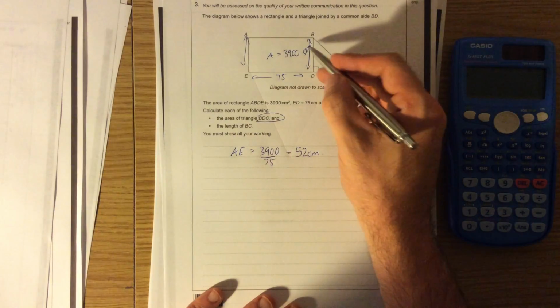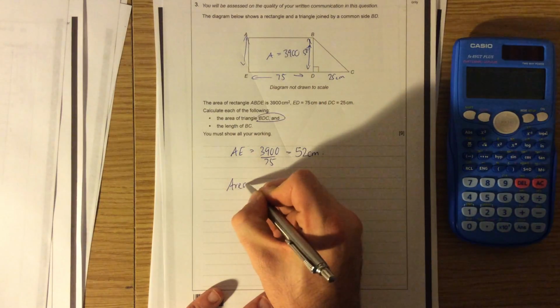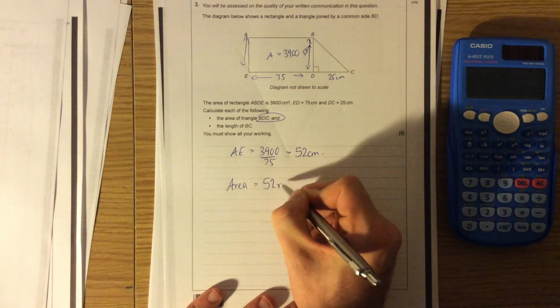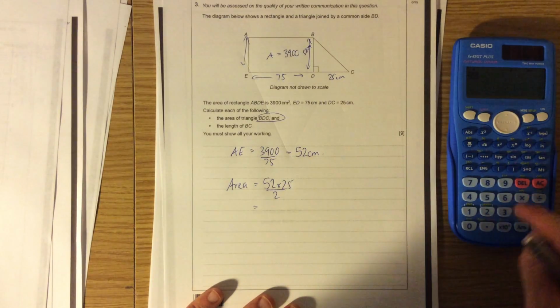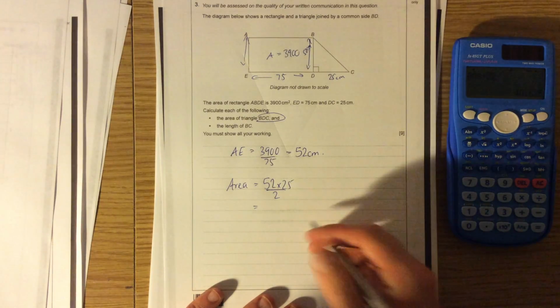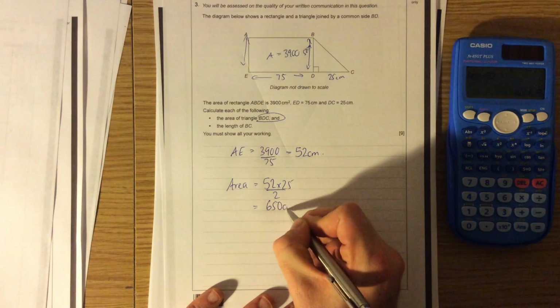The area of triangle BDC, so the area will be 52 times 25 divided by 2, because the formula for a triangle is base times height divided by 2. So 52 times 25 divided by 2, 650 centimetres squared.